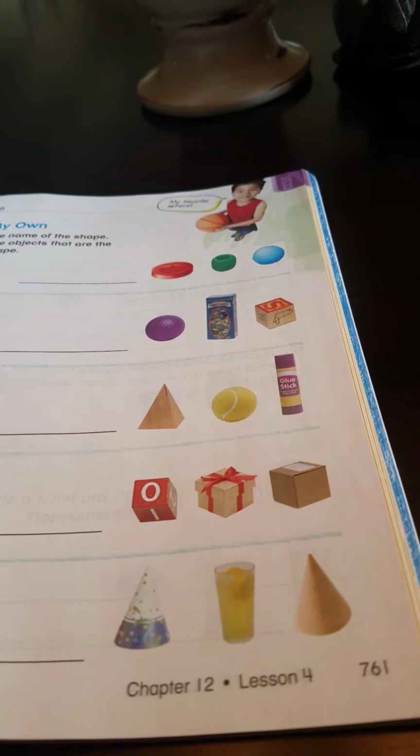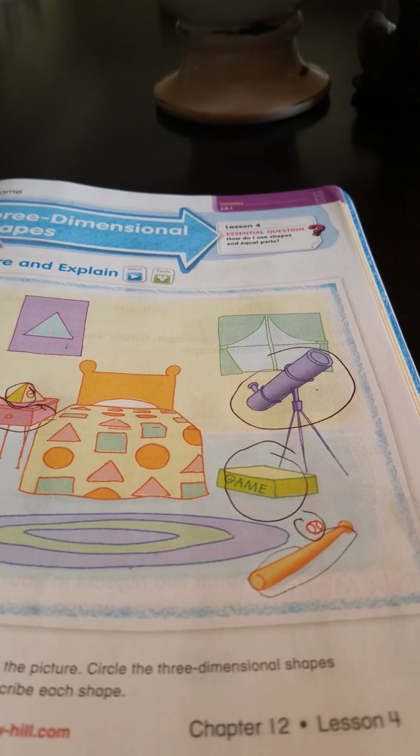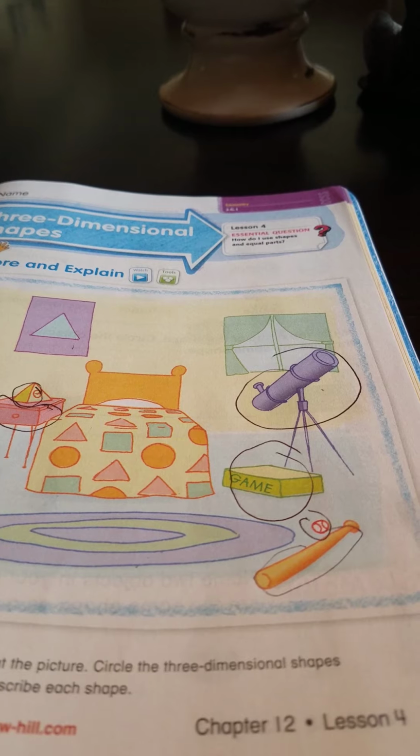Hold on. Cylinder. Mrs. Barber lost the words. Here's a rectangular prism. Here's a sphere. This is pretty much a cylinder. This one looks super flat, so two-dimensional. Although I would argue that because some carpets are thicker than an inch, then it really would be three-dimensional.